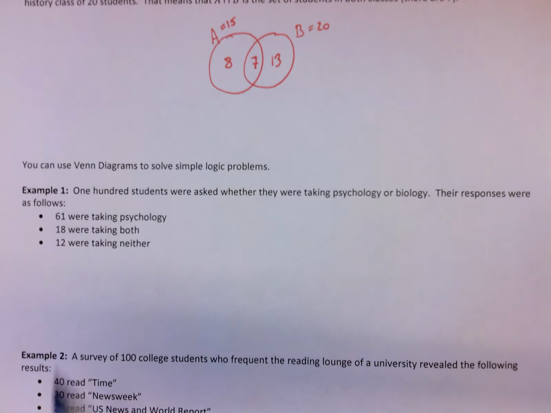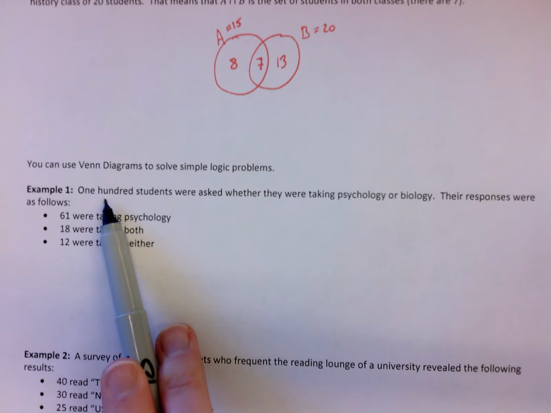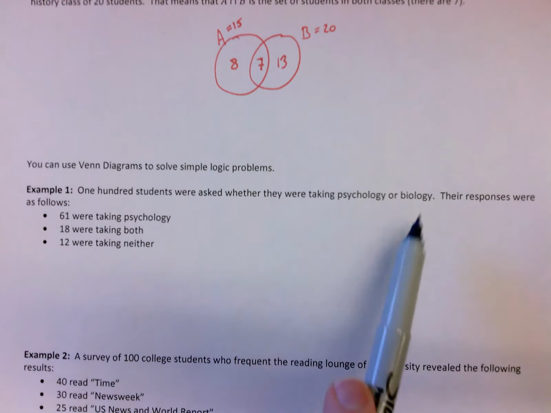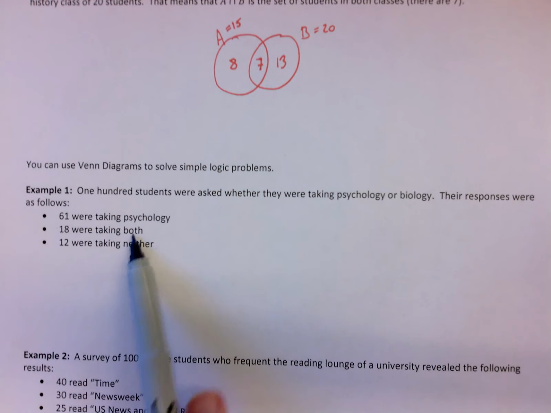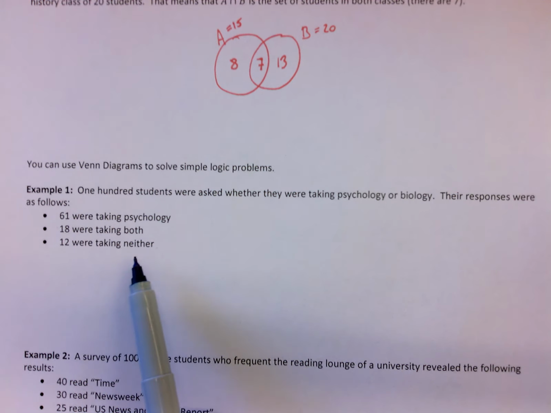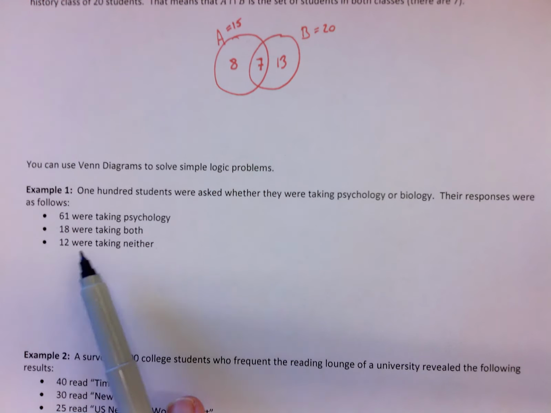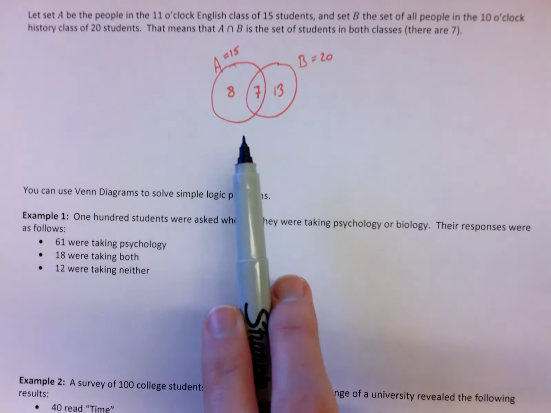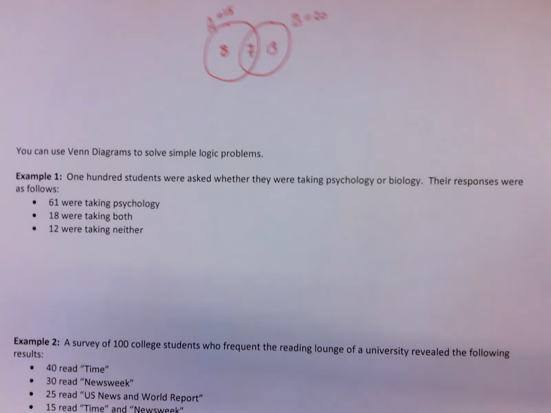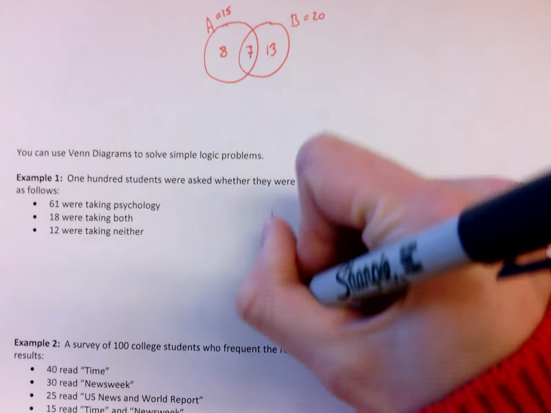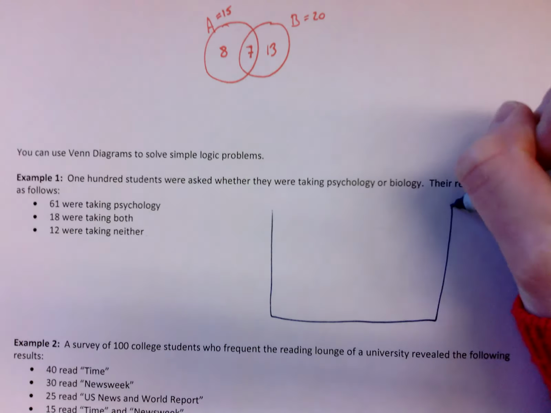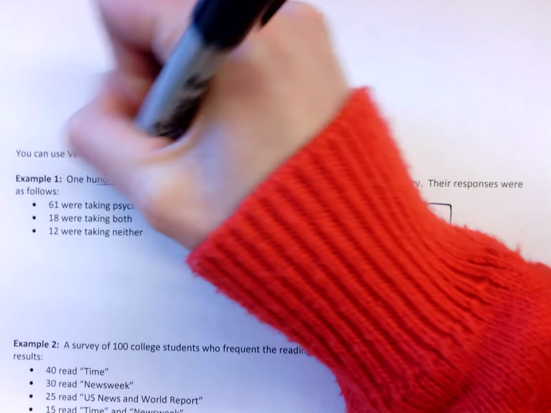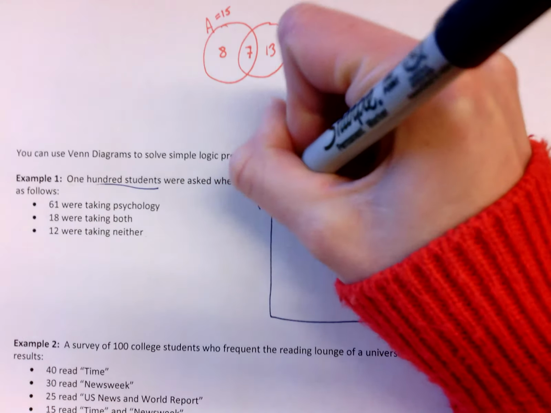So here's what we're going to do. We know that there are 100 students total. Some are taking psychology, some are taking biology, some are taking both classes, and some aren't taking either class. Since some of them aren't taking either, we're going to need somewhere outside of our circles to represent that. So I'm going to draw a box, and this box is going to represent all the people in this problem. I know that there are 100 students, so there are 100 people in that box.